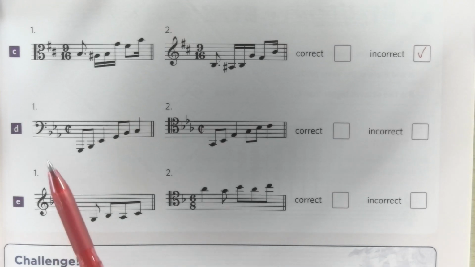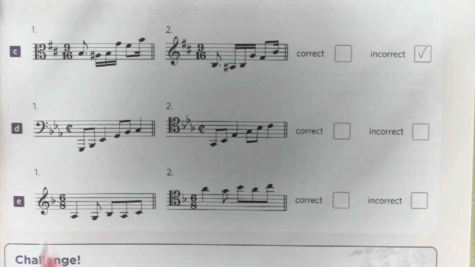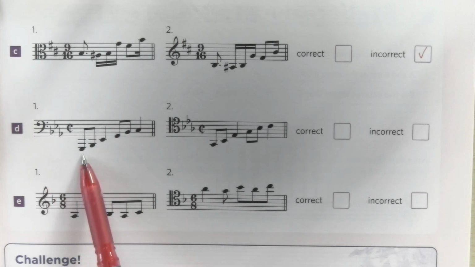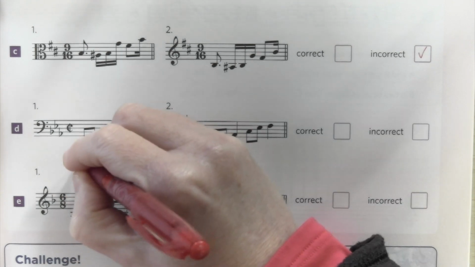In the next example, we must compare the bass clef and the tenor clef. So this note here, let's count, is Mi. So this is E in the bass clef. Mi, Re, Do, Si, La, Sol. That's G.